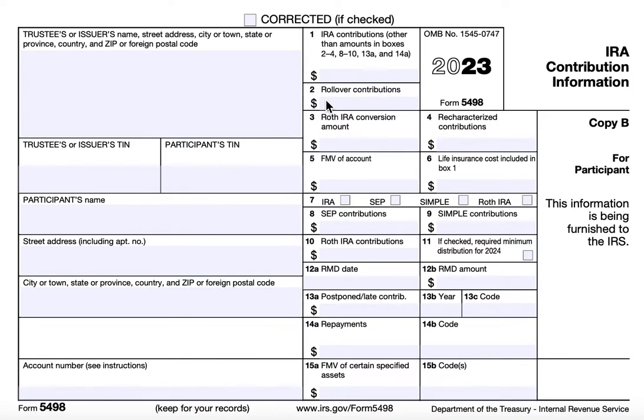Box 2 shows any rollover contributions. This is a direct rollover to a traditional IRA or Roth IRA, or it could be a qualified rollover contribution. This also includes the military death gratuity or service members group life insurance payment that might be subject to the HEART Act, which is basically a tax-free rollover into a Roth IRA. If you make that decision, you would expect to see that amount reported in your 5498 in box 2.